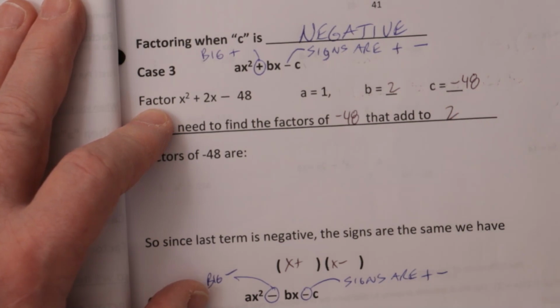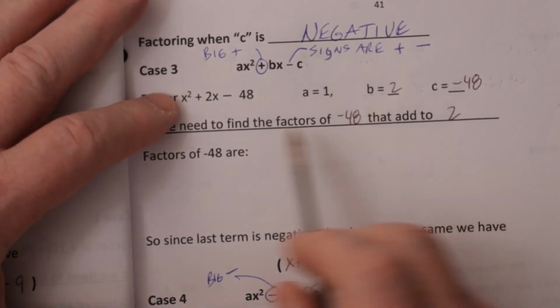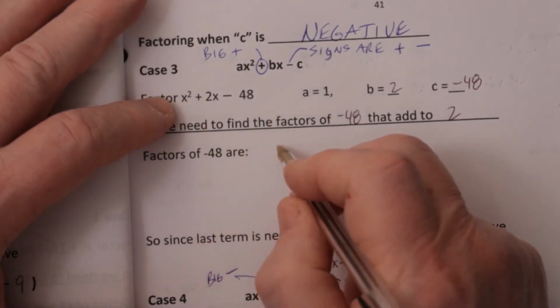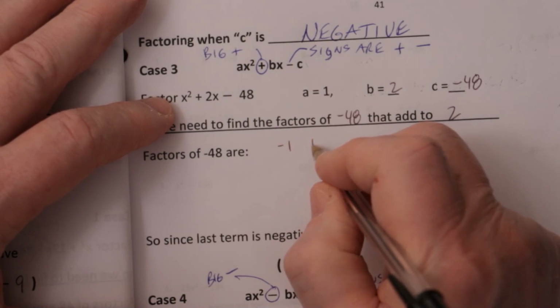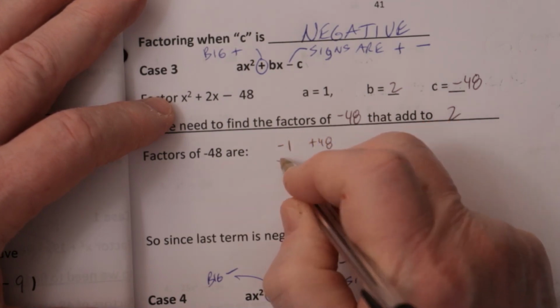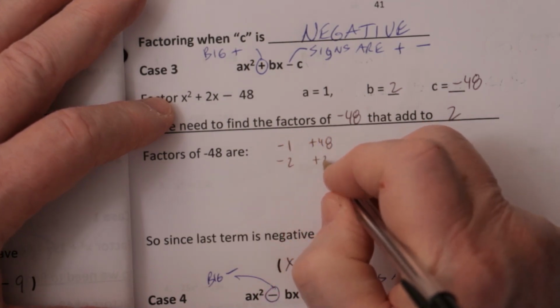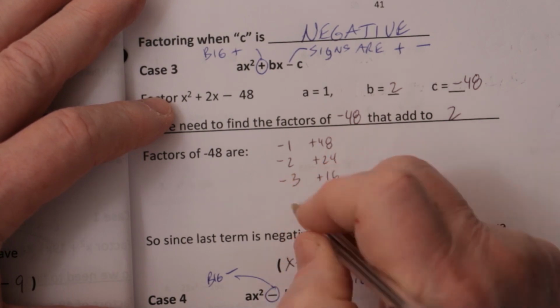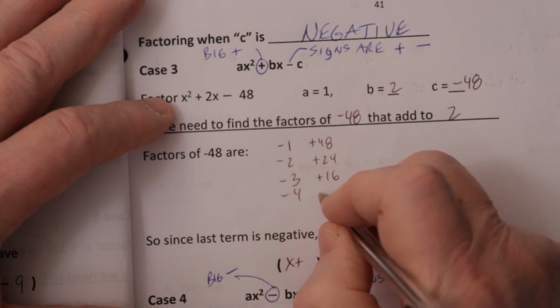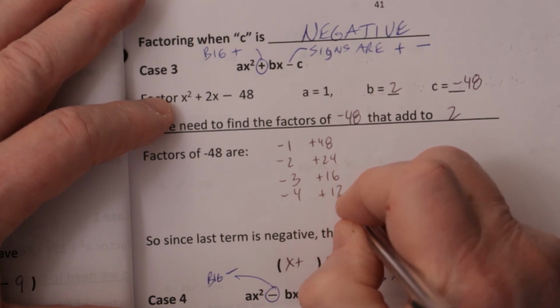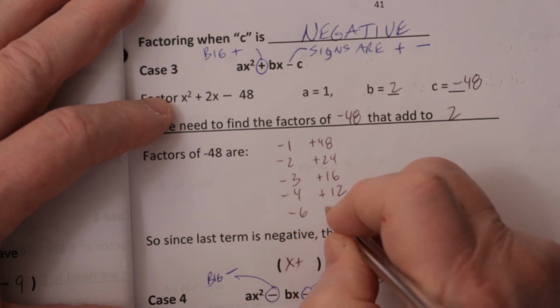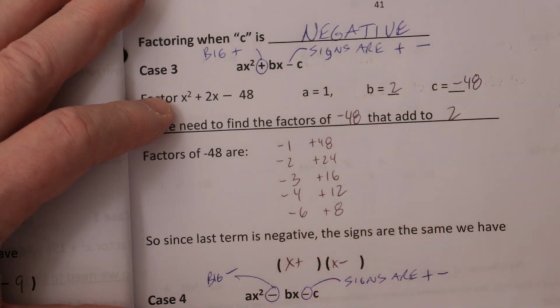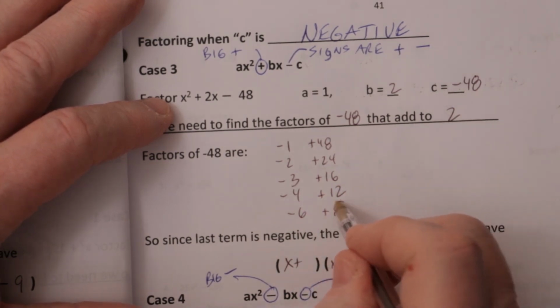And if you can do this in your head and go, oh, I know what that is, good for you. That's great. But once again, going through the process, this time we want the bigger factor to be positive. So I know I'm going to have negative 1 and positive 48, negative 2 and positive 24, negative 3 and positive 16, negative 4 and positive 12, and negative 6 and positive 8. Okay? And the one that adds up to 2 is right there.